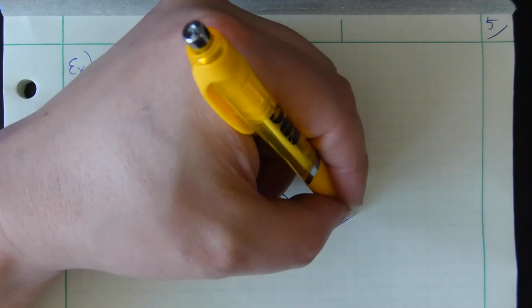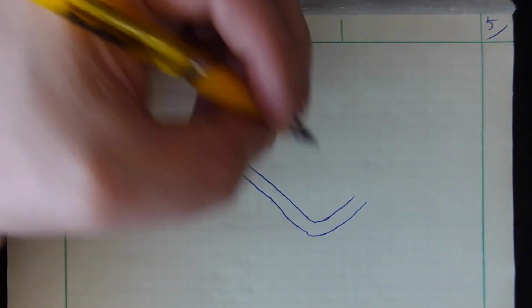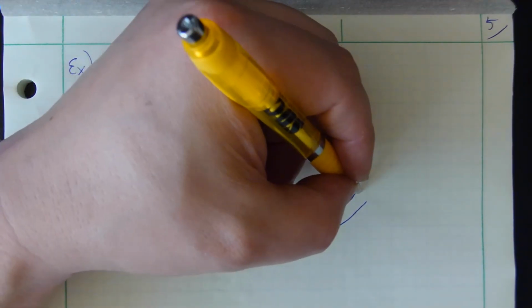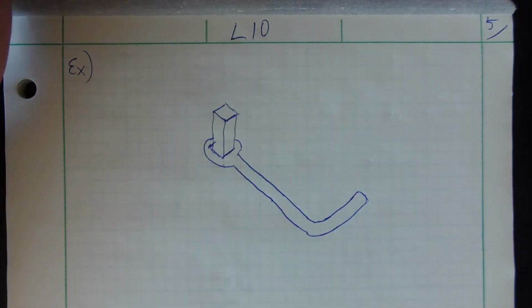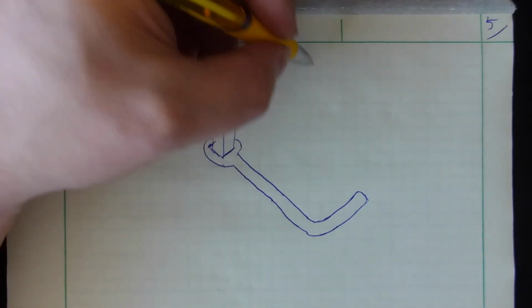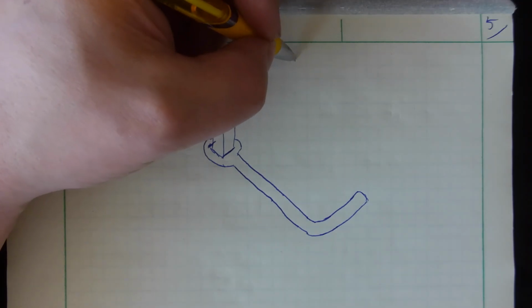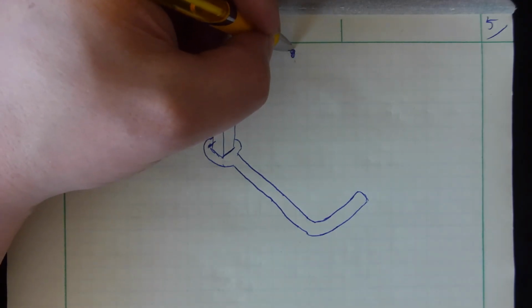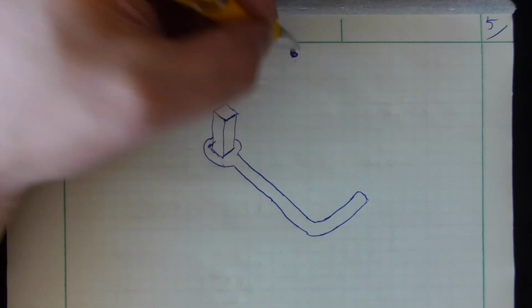So probably not anything realistic, just a standard textbook problem that maybe relates to something somebody's seen somewhere, I don't know. And then you're going to have a cable out here that's going to attach to a wall, so to speak.